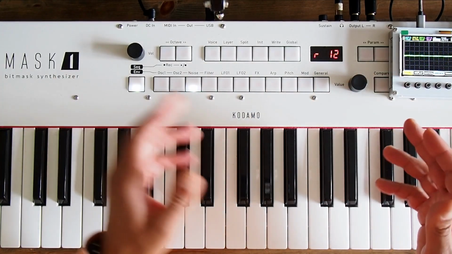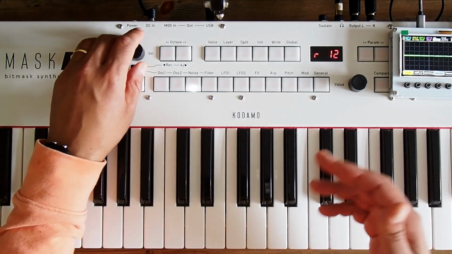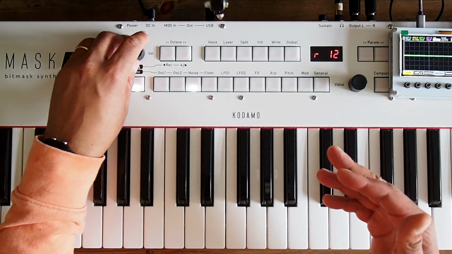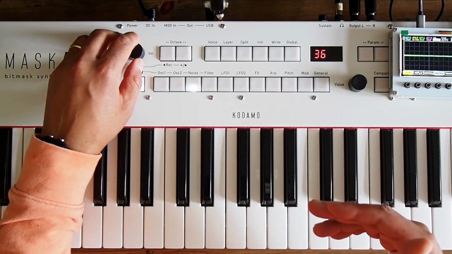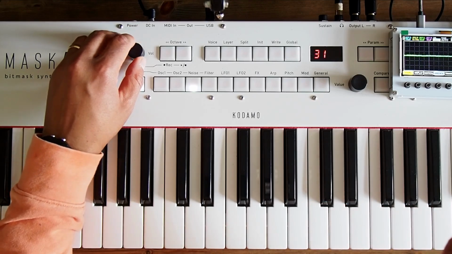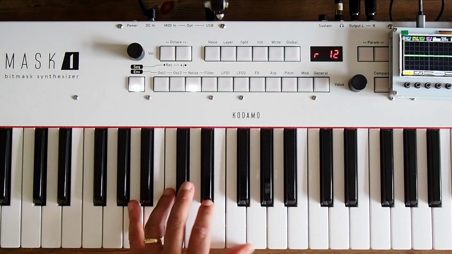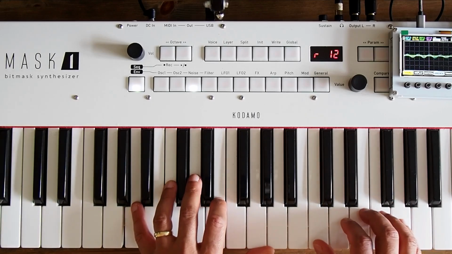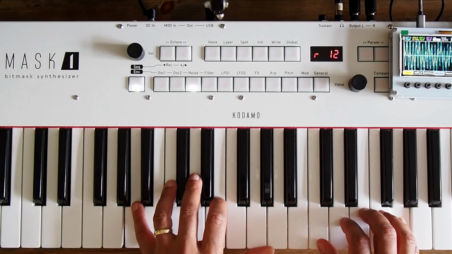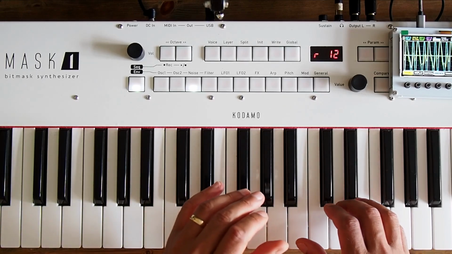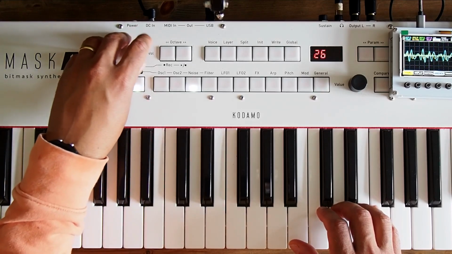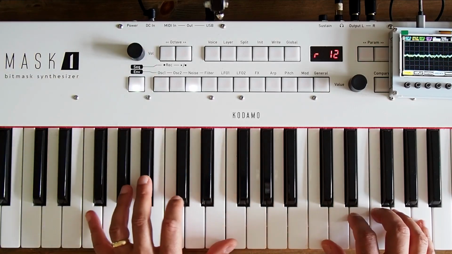Even though the patch was quite quiet on the previous settings when I was just pinging the filter, you can hear now that having that longer, more sustained sound is producing a lot louder sound. That's still too loud, so I'm going to turn it down to 20.